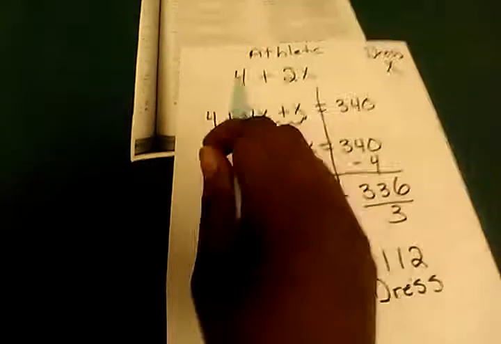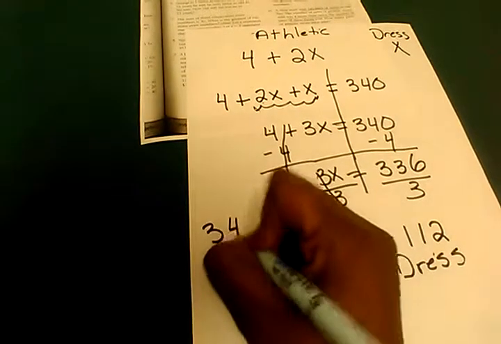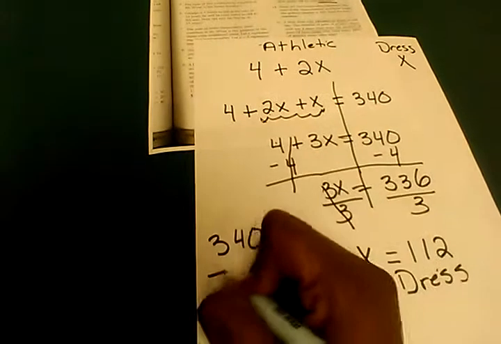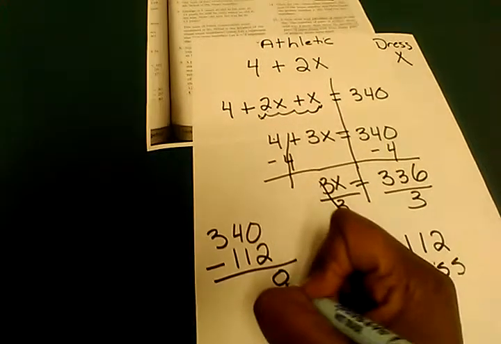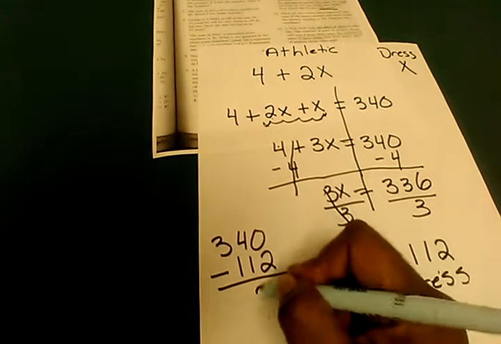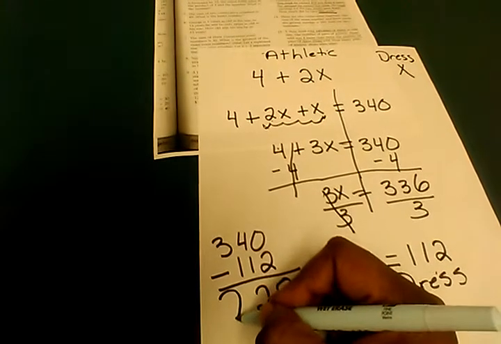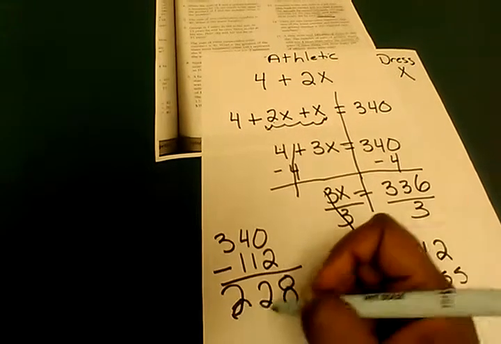Well, instead of plugging it in and going through that, I know there are only 2 types of shoes. So I'm just going to take the total that was sold that day, 340, subtract 112 from that, and I'm going to end up with 228 pairs of shoes.